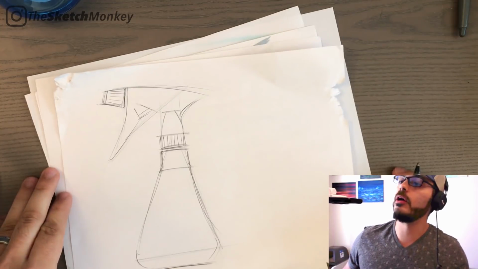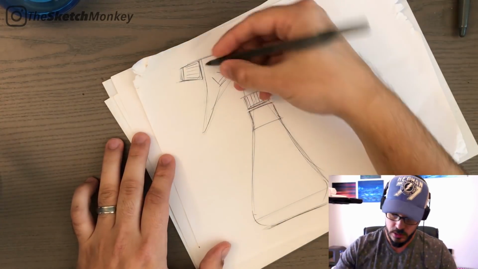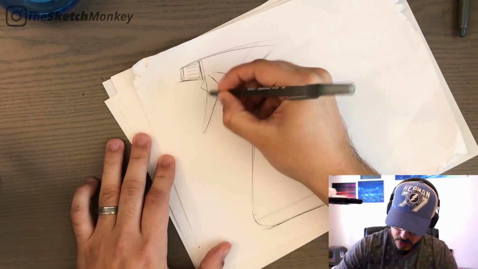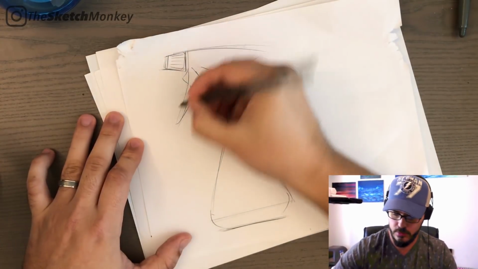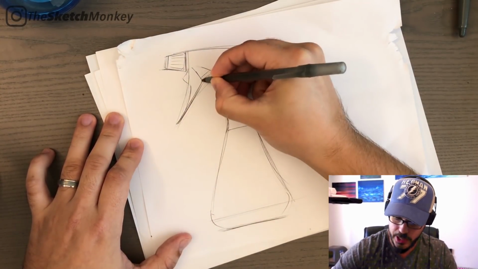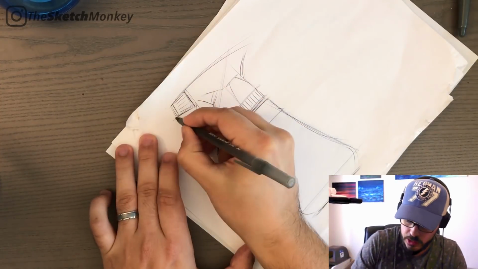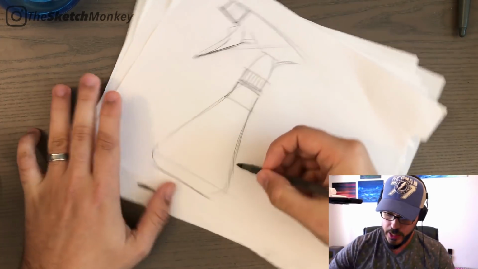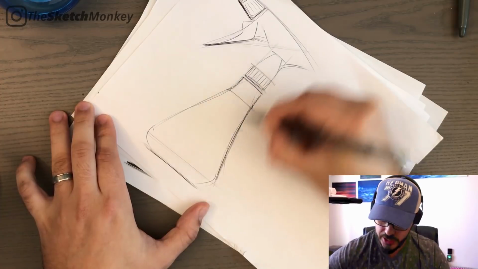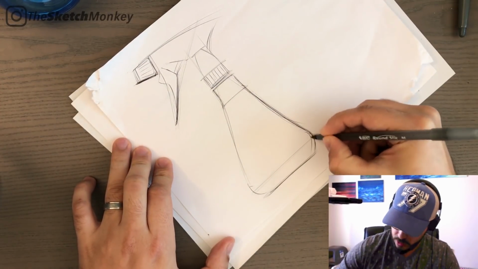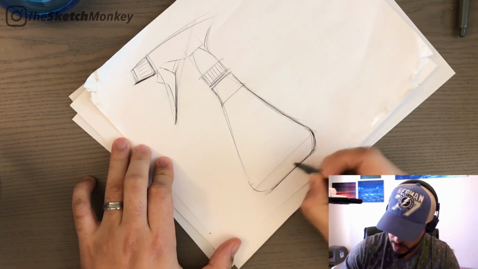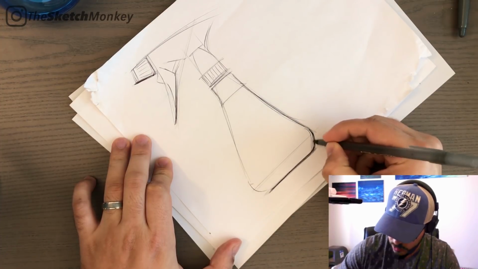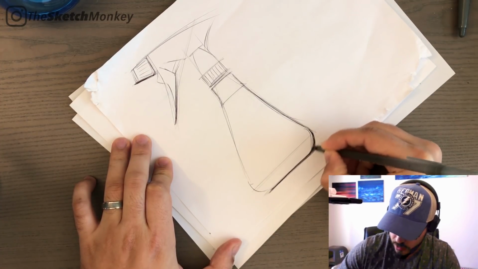I hope that all got on the video. Look at this beautiful sprayer. And now we can start to add some line weight if we want to do that. So I'm just gonna do that real quick. And line weight, as you know, is the shiz when it comes to making a big sketch look good. Because if you don't want to mess around with markers and you want to get some depth to your sketches, then definitely line weight is the way to go.